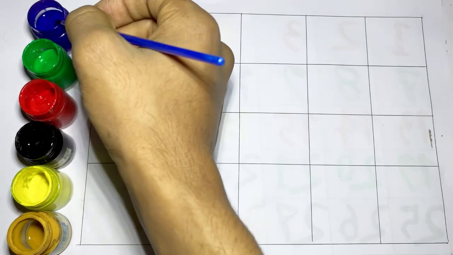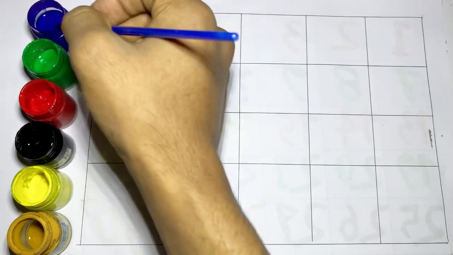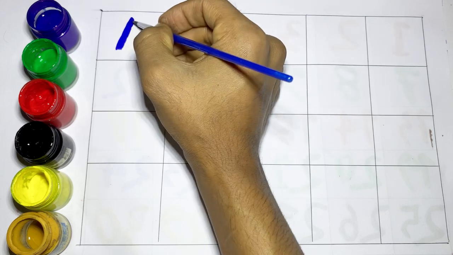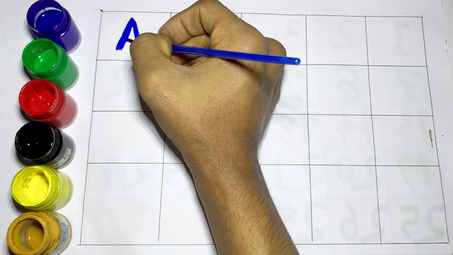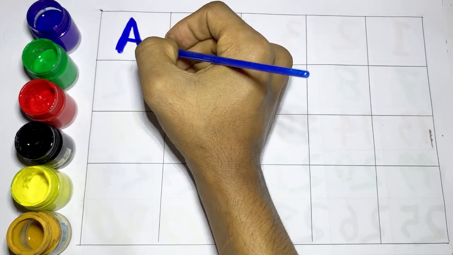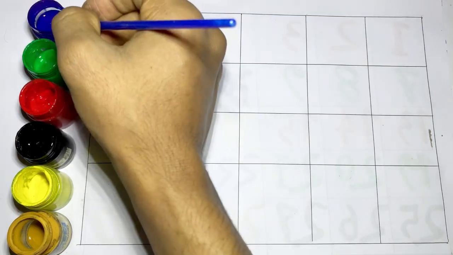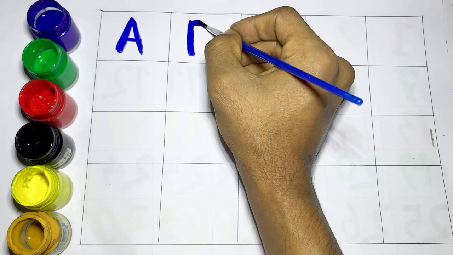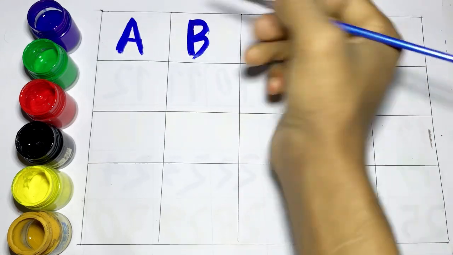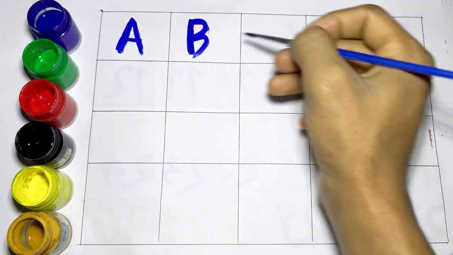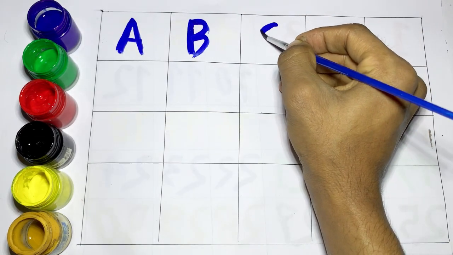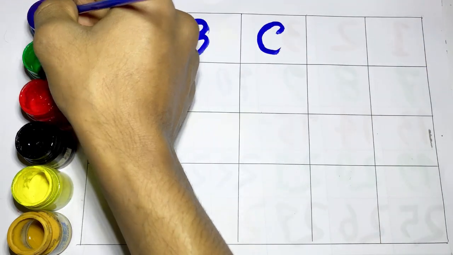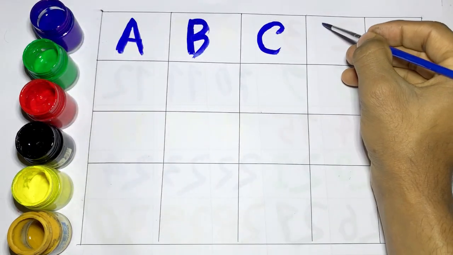Kids first draw A for apple, A for aeroplane, and use blue color. Kids again use blue color and draw B for ball, B for bat. Kids now draw C for cat, C for car. Kids now draw D for dog, D for doll.